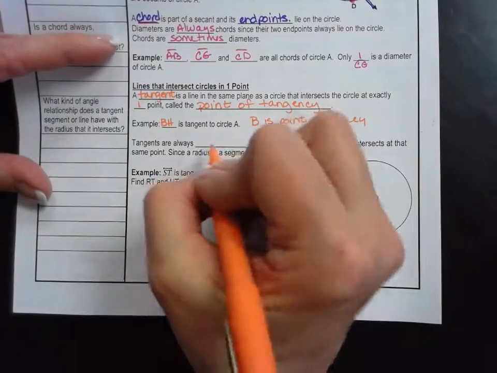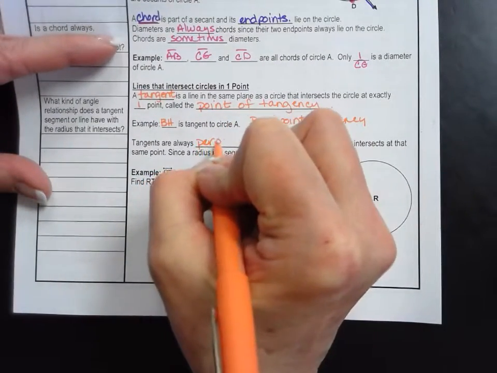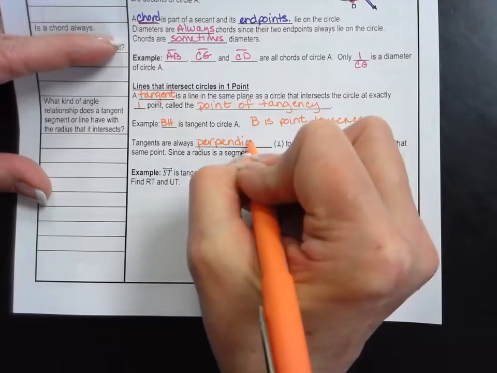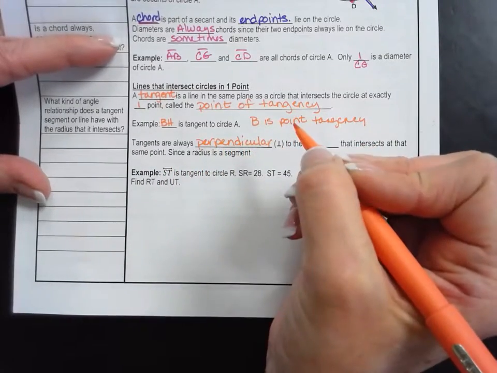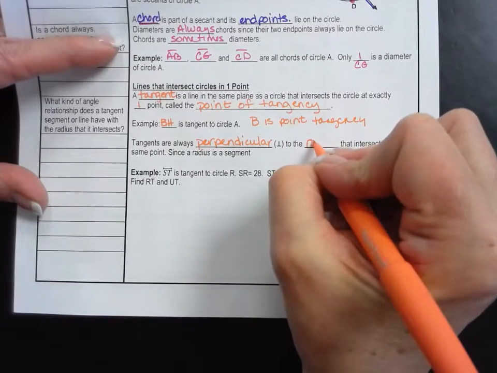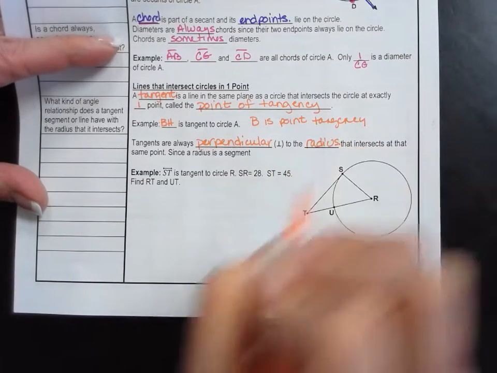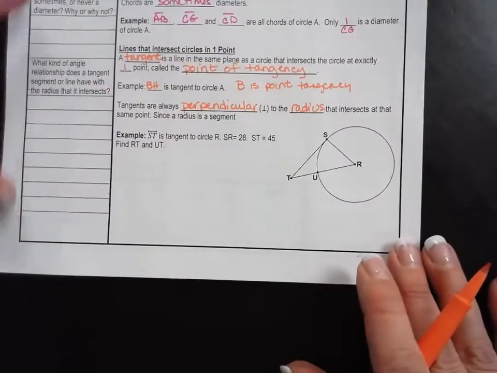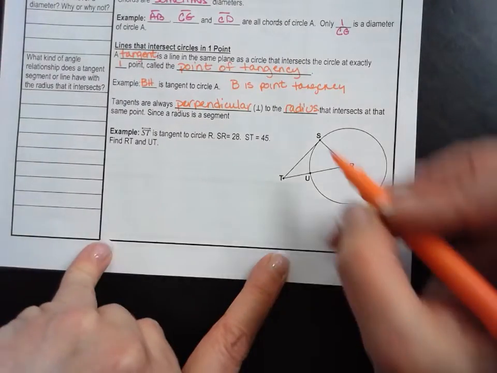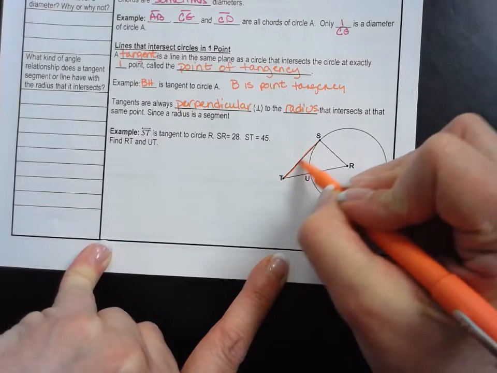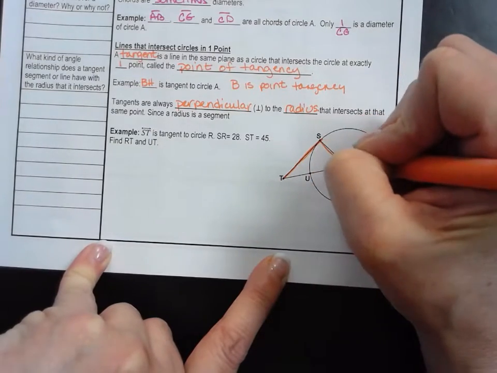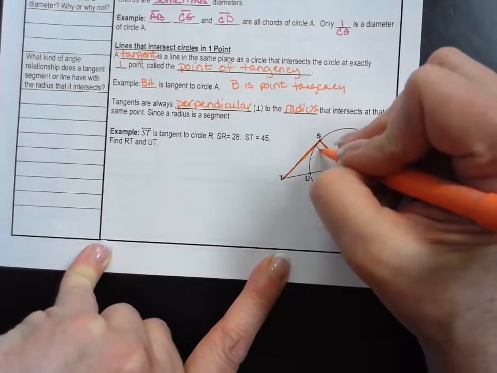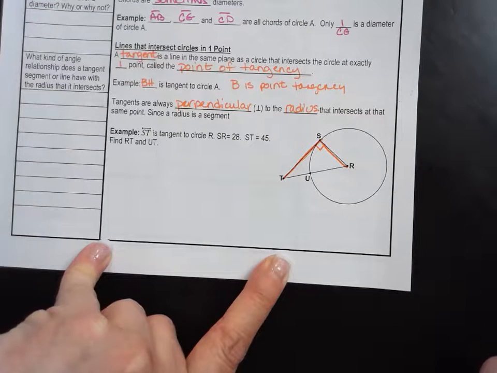Okay? Tangents are always perpendicular to the radius. Okay, which makes it super helpful. So here's my tangent line. This is my radius, which means angle S is going to be 90 degrees.